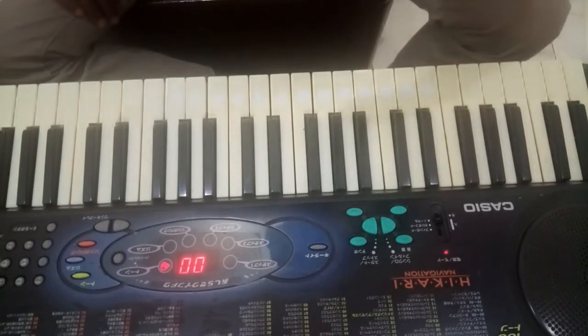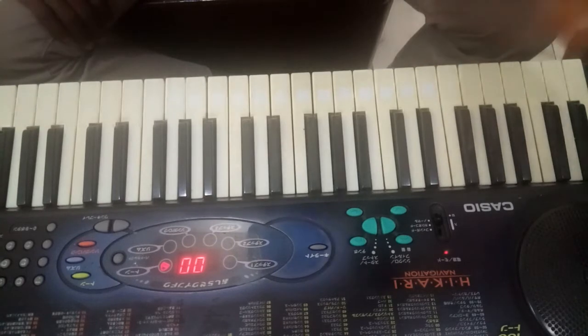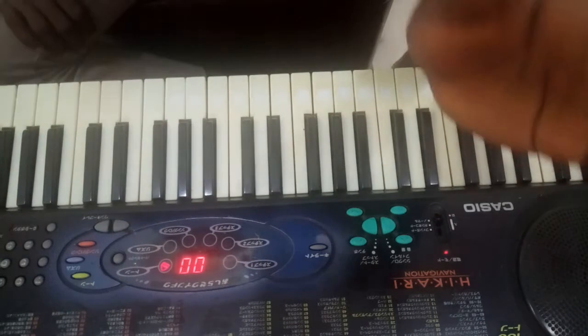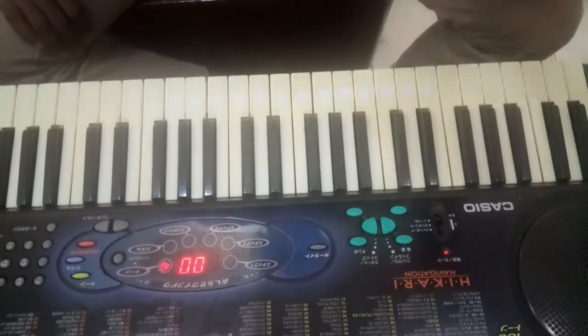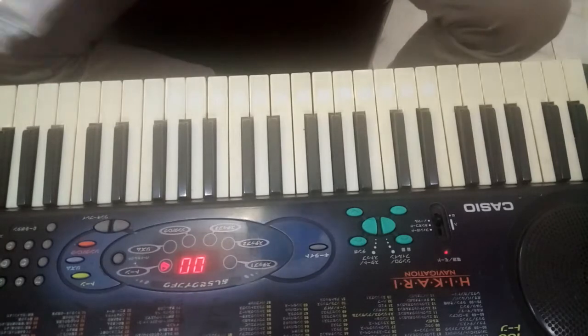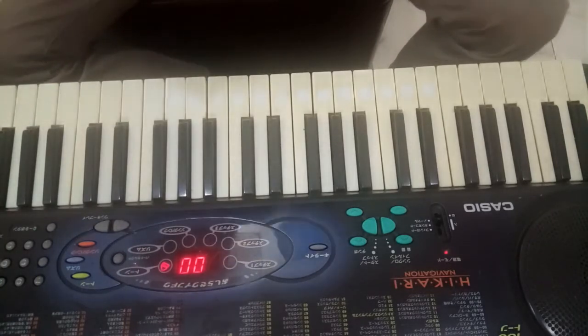It's only on key C, which most musicians call key C natural or key C major, that you don't have any black key. All other keys have at least one black key attached to them, or two black keys. But on key C, you just play it direct, no black keys. That is so beautiful. It's the easiest key.